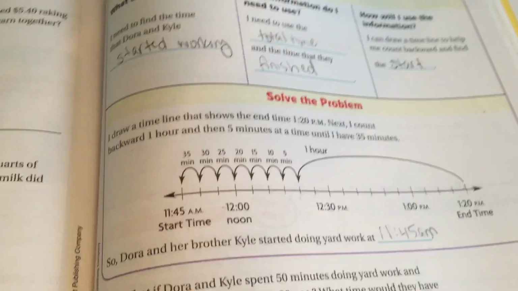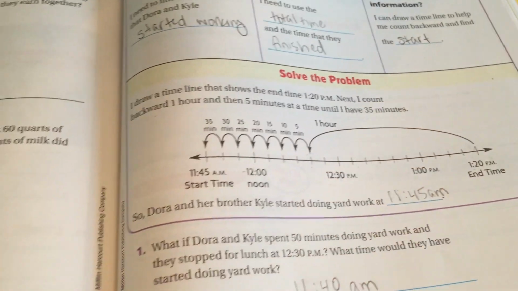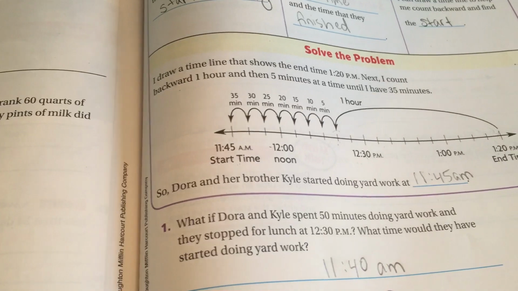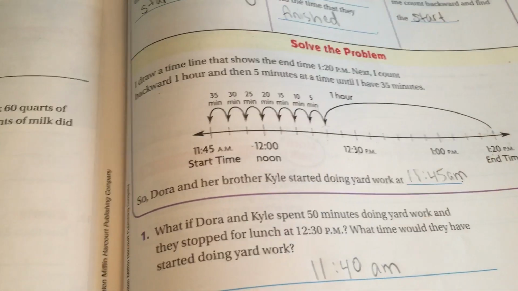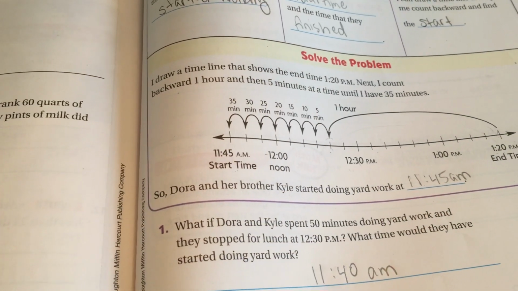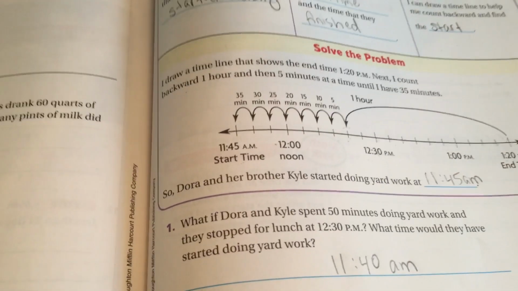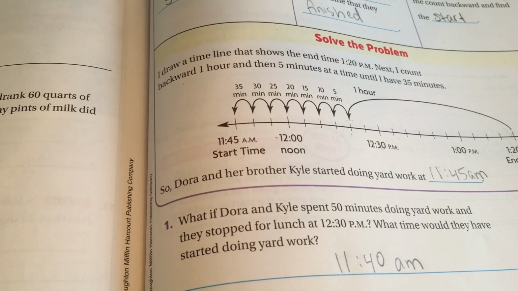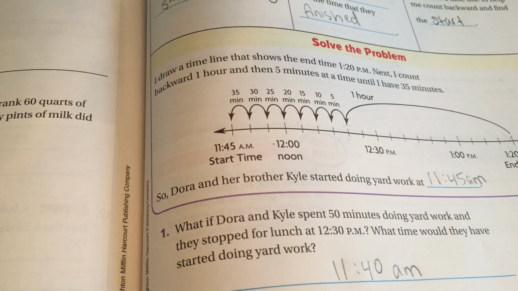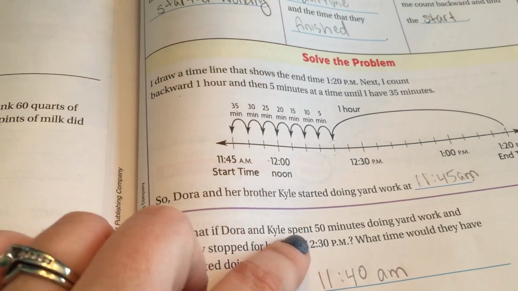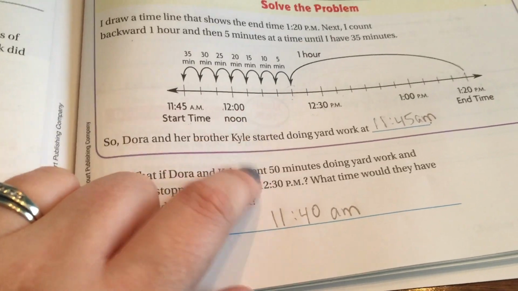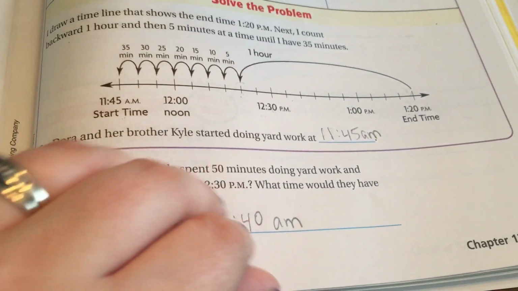So when I'm trying to go backwards, they couldn't go back a whole hour in this one because it was only 50 minutes that they were doing yard work, so I went to the next easiest increment to think of. A lot of times the easiest way for us to think in terms of time is in 15-minute increments or 30-minute increments or 20. Something that's nice and even. So this one I went back 30 minutes because that would be half an hour. And then I had 20 minutes left over. I still had to go backwards from there and figure that out.